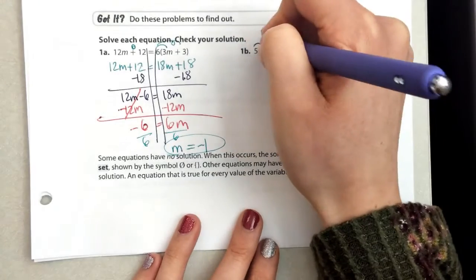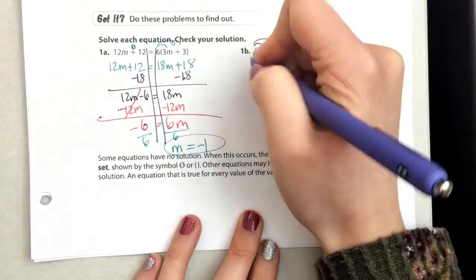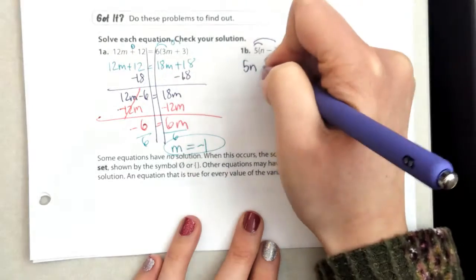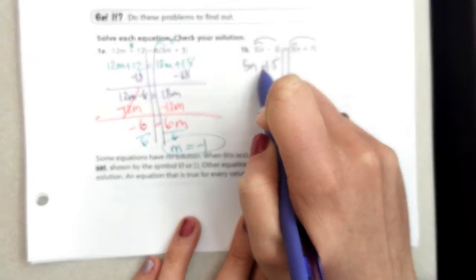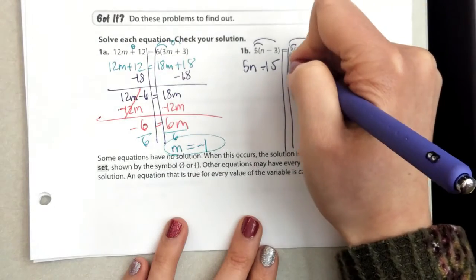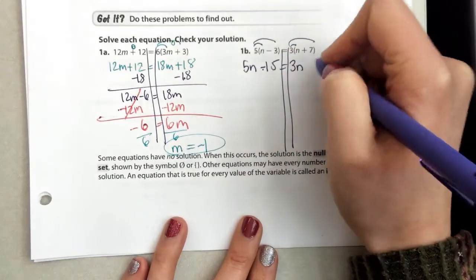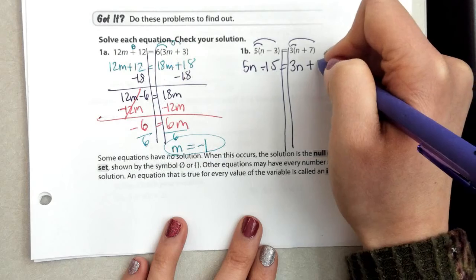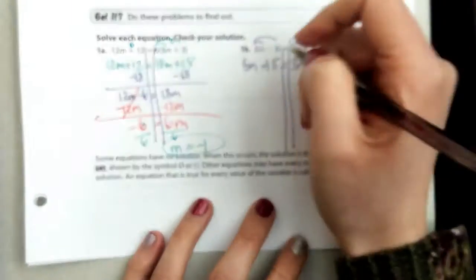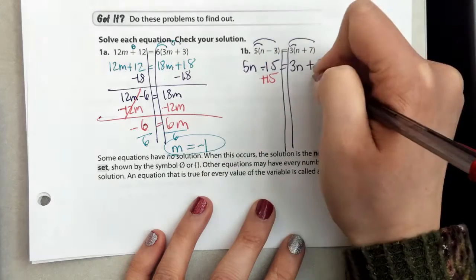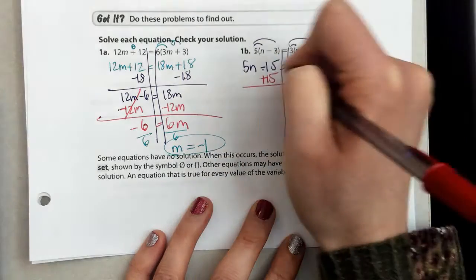On the next one, we have to distribute on both sides. So that's 5n minus 15, because 5 times a negative 3 is a negative 15. 3 times n is 3n, and 3 times 7 is a positive 21. From there, I'm going to add 15 to both sides.